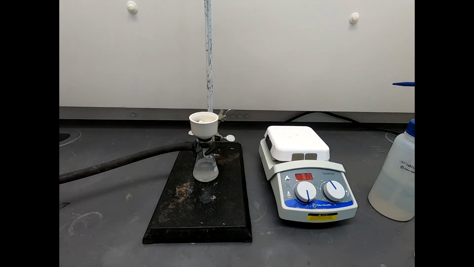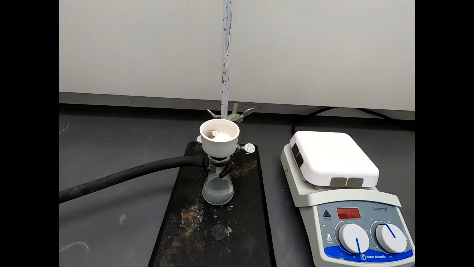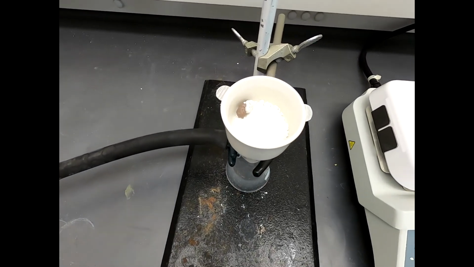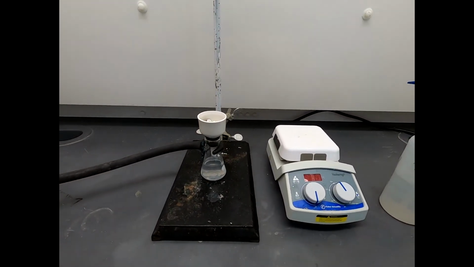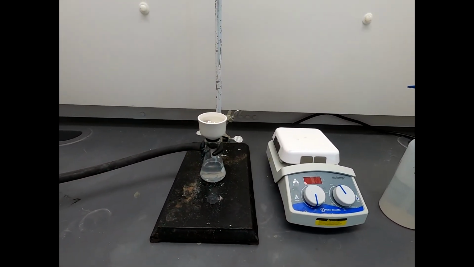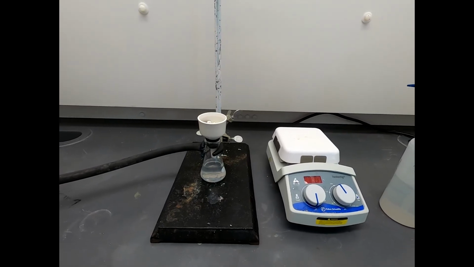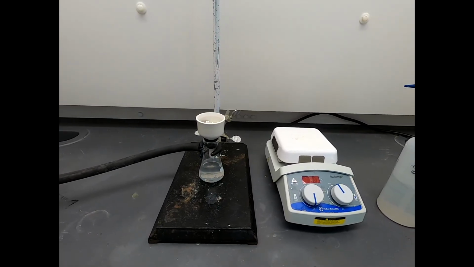That is done. Let's take a little peek inside the funnel. There's our stir bar. There's our solid. And hopefully that's a pretty good recovery of material. So the next step will be to take this material, spread it out on a watch glass and let it air dry. Then we'll get a mass and we'll start to collect some characterization data.